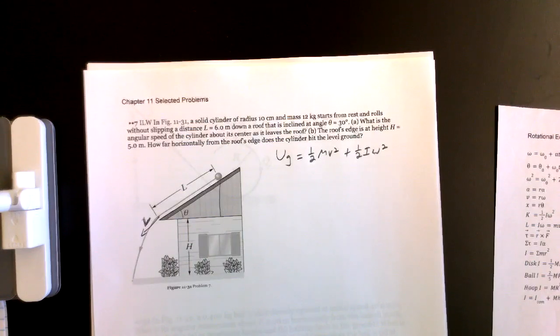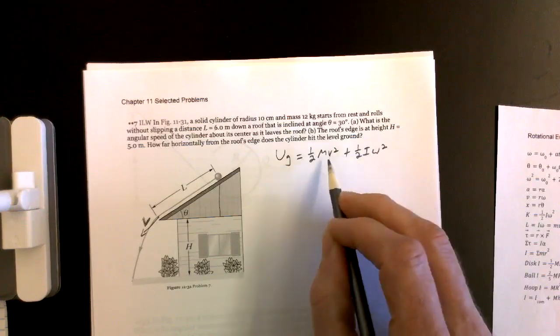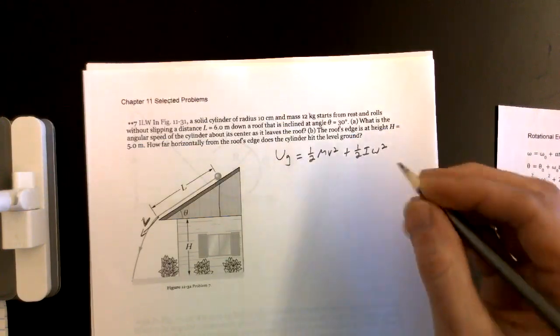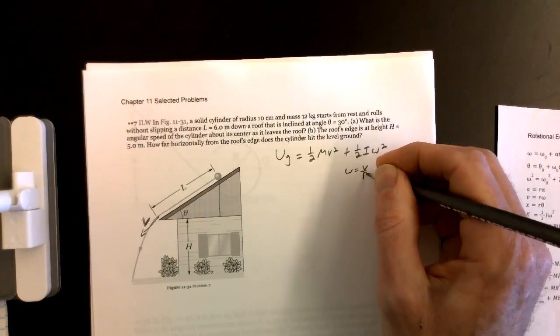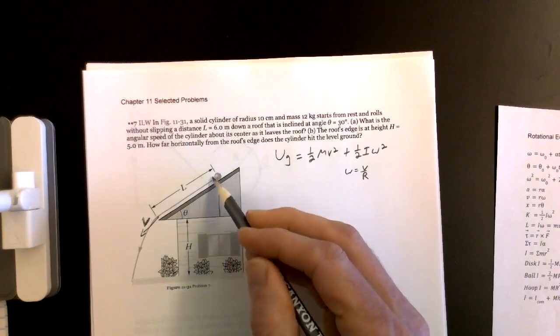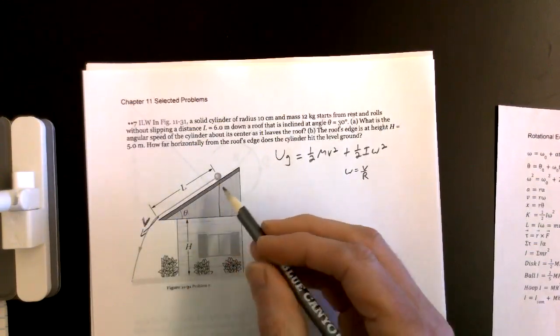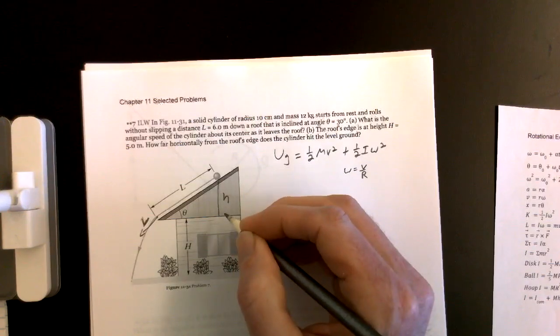And now we're looking for V right here. Omega and V are related to each other. Just remember omega is V over R. I'm going to put in a capital R right there because I'm dealing with an object that's rolling down the hill.